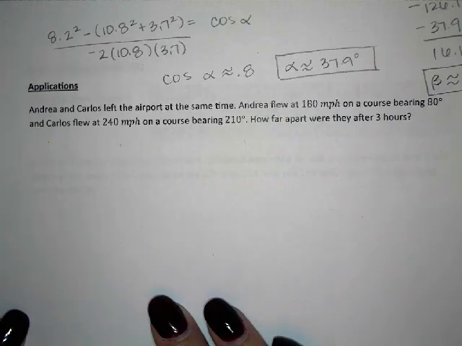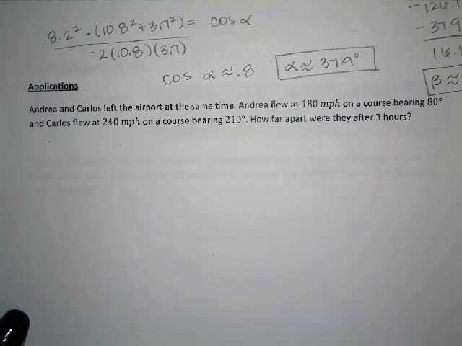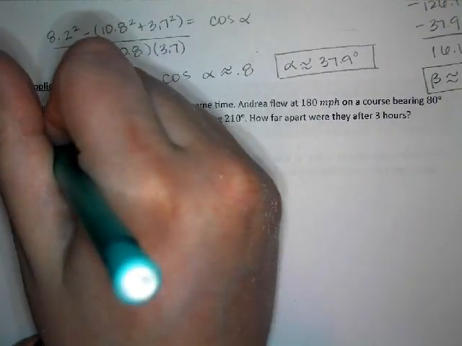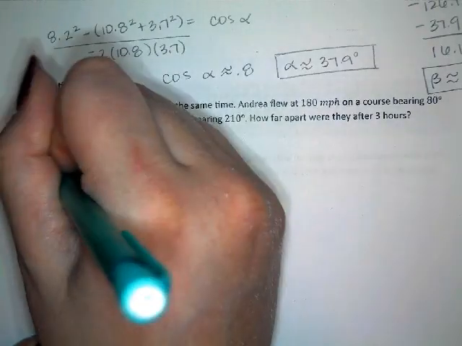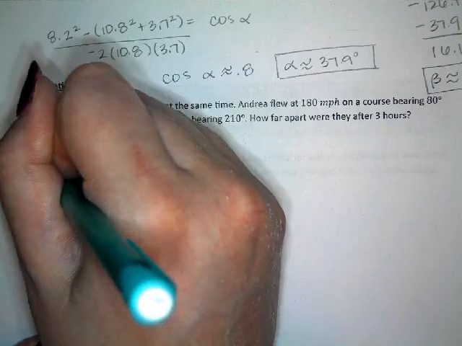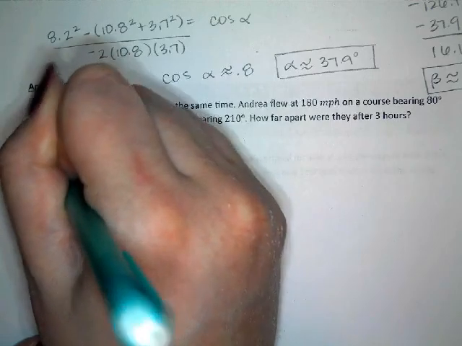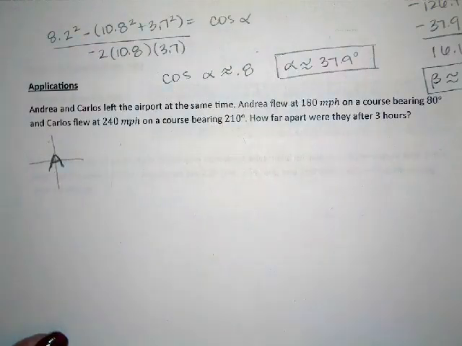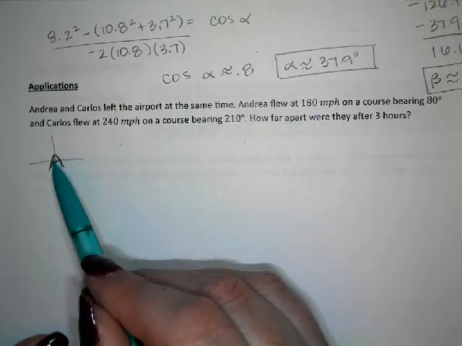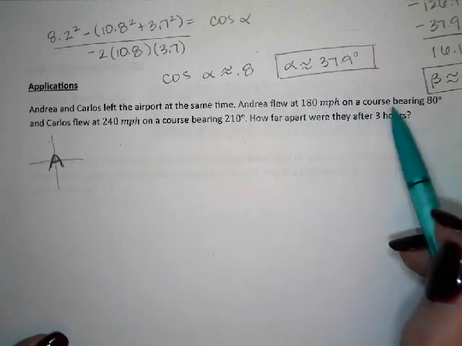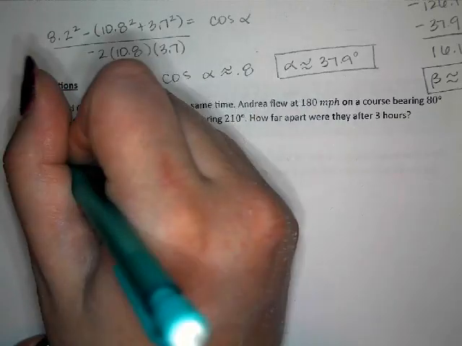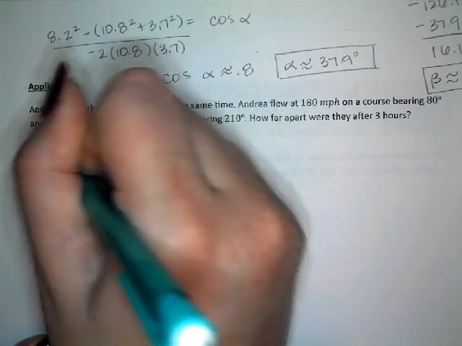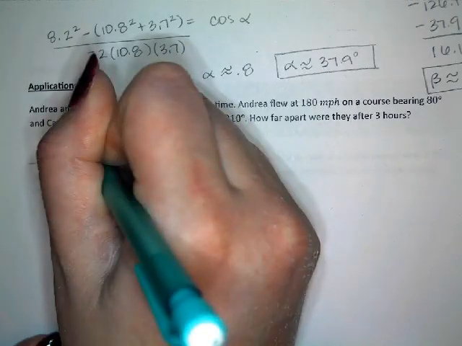Okay, so before I draw my triangle, I'm just going to say here's the airport in the middle. I just need to get a good picture of what the sides of the triangle are kind of looking like here. So they're starting at the airport. Andrea flew 180 miles per hour on a course bearing 80 degrees. So starting up here, bearing 80 degrees, just like there-ish. So that's Andrea.